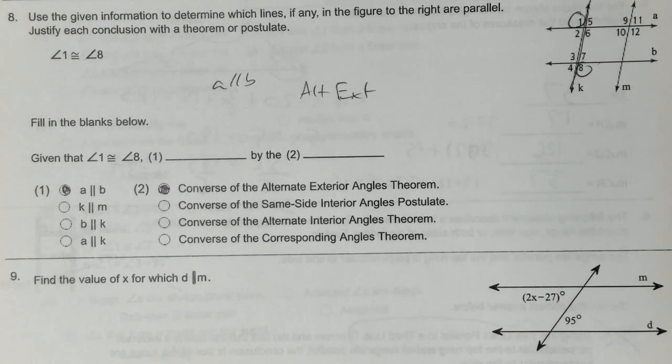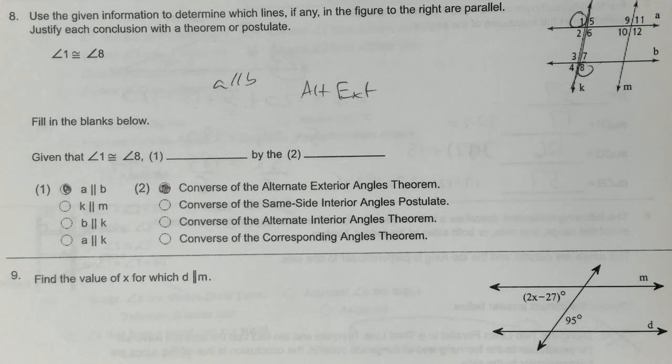So again, remember to look at your types of angles. Corresponding, alternate interior and exterior are equal, and the supplementary ones are the linear pair and the same side interior and exterior.